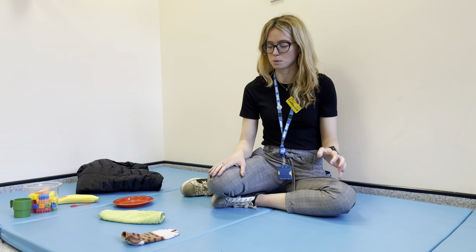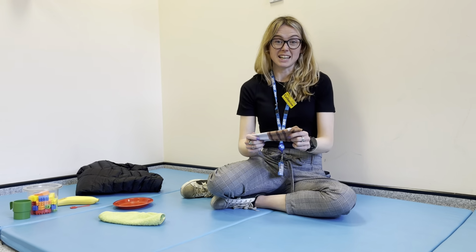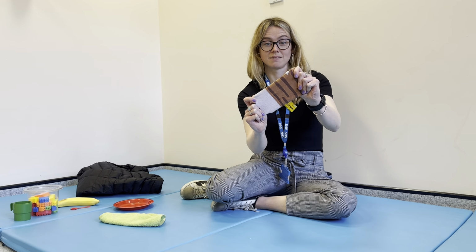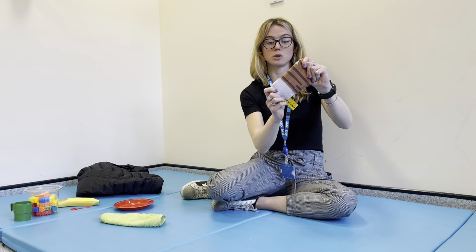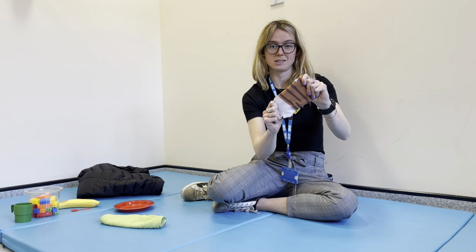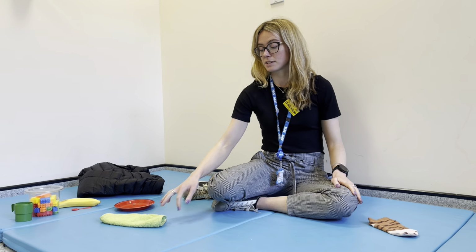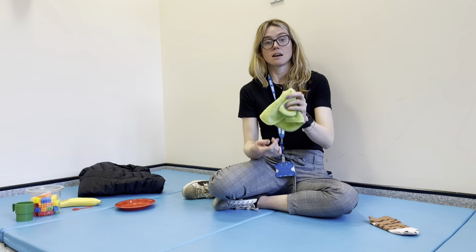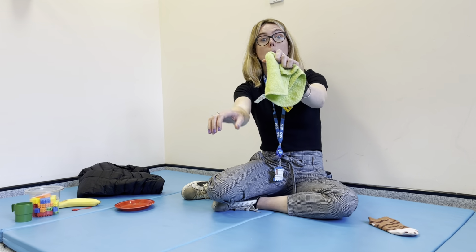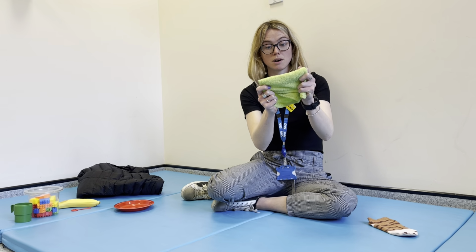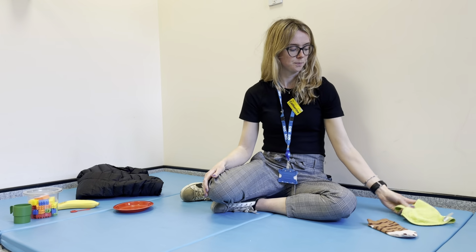Here are some examples. So it might be time to get dressed. So I might come up to the child and say, time to get dressed. And we're using this sock every time to represent that it's time to get dressed. Another example is bath time. So we've got a flannel. So we might say bath time, bath time. And we do this again every time it's time for the bath, using the same object.